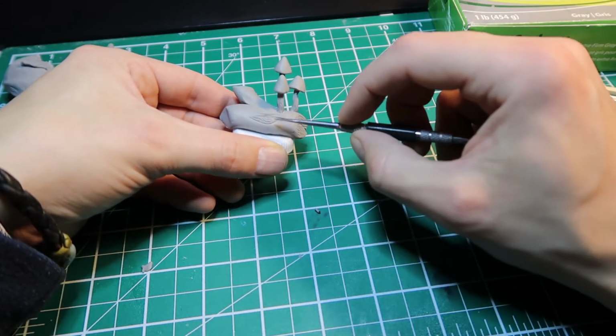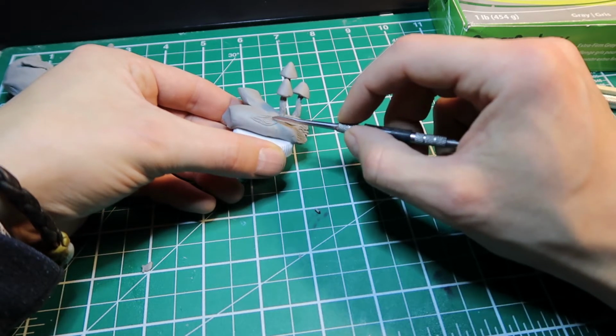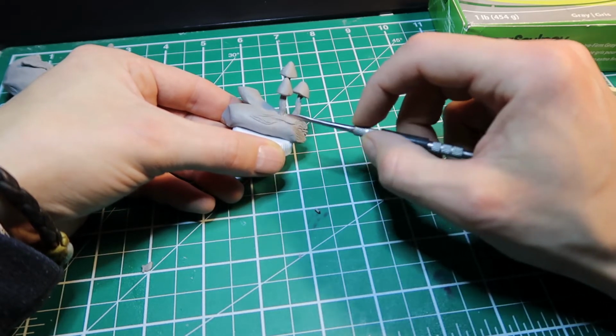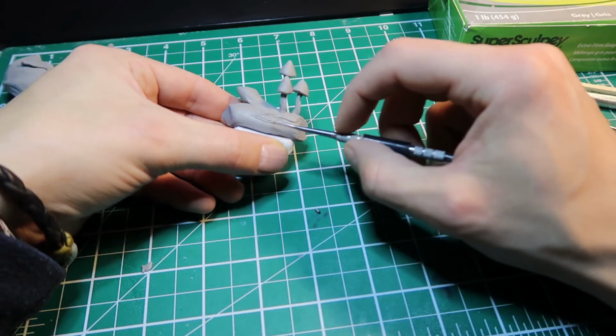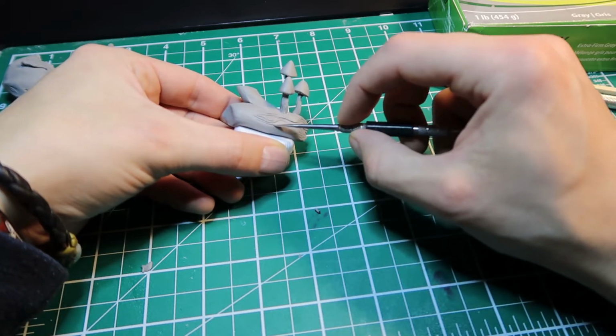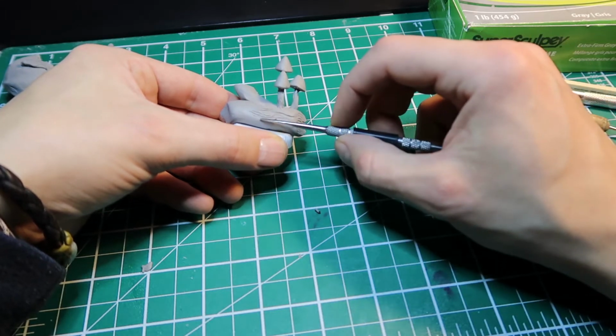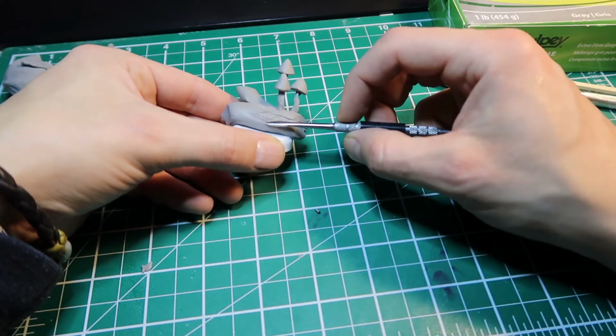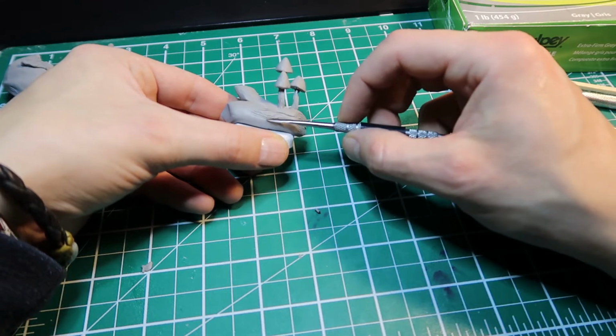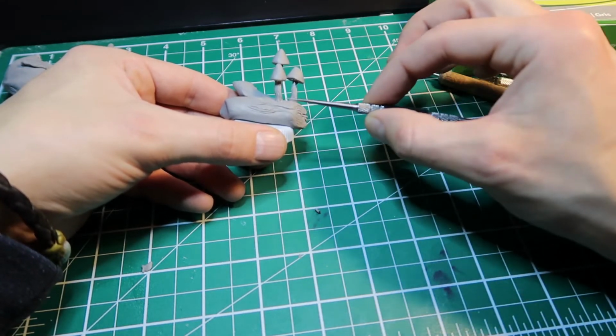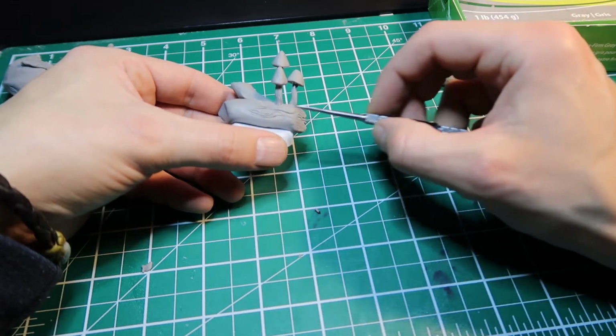You see? Bump, you know, and try not to make it too deep. So use your tool horizontally.